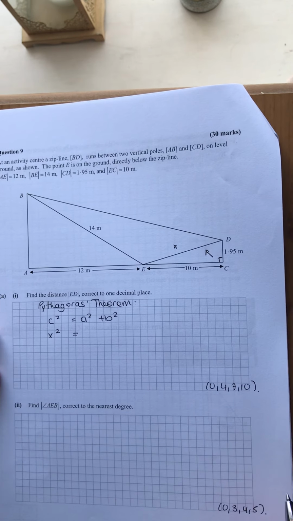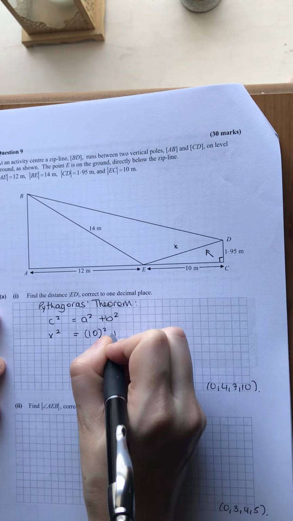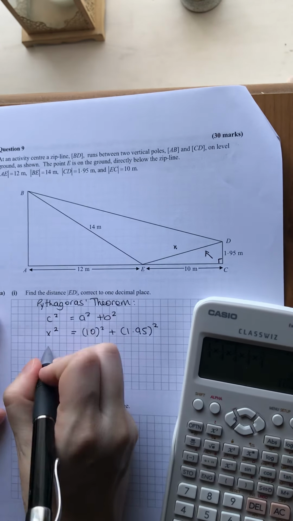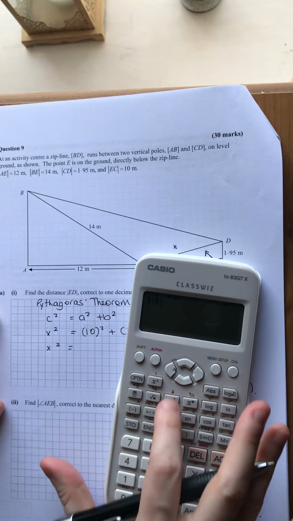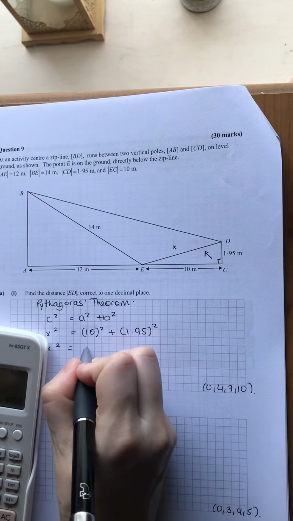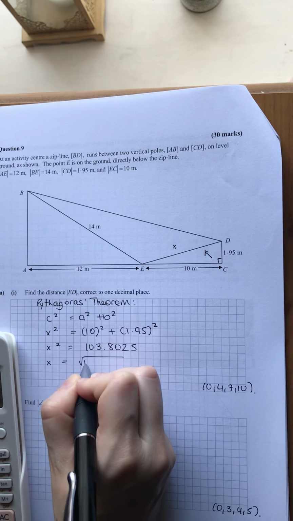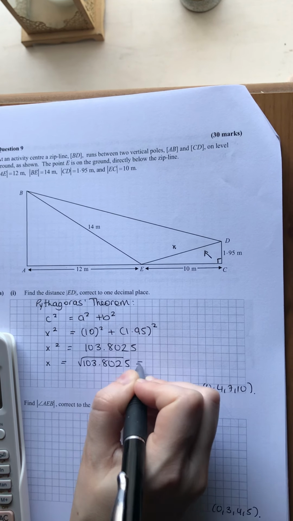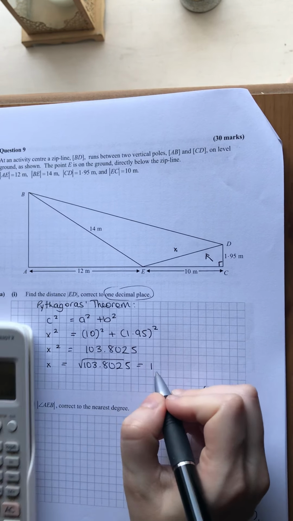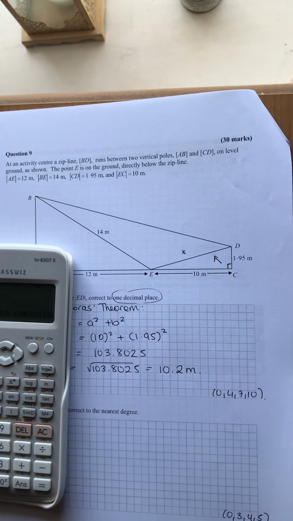So c squared is replaced by x squared. a is just one of the shorter sides, so I can say 10 squared plus 1.95 squared, because that's b, another shorter side. All I need to do now is put 10 squared plus 1.95 squared into my calculator. I get 103.8025. I want to find what x is, so I just square root that. I want it to one decimal place, so that's 10.2, and that's in meters.